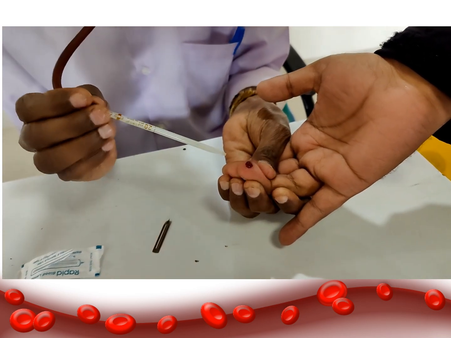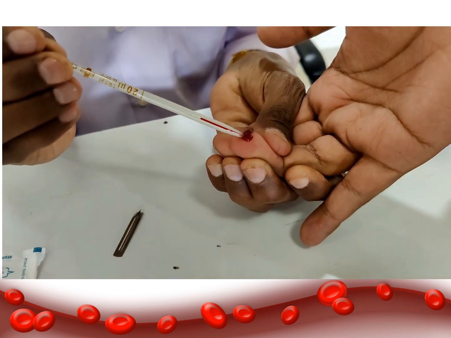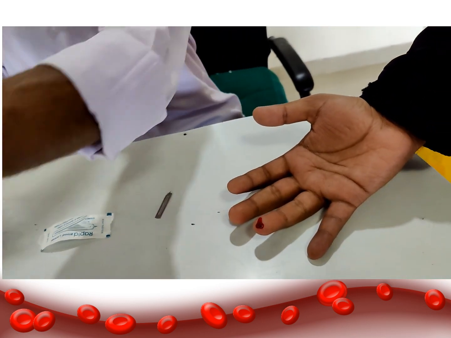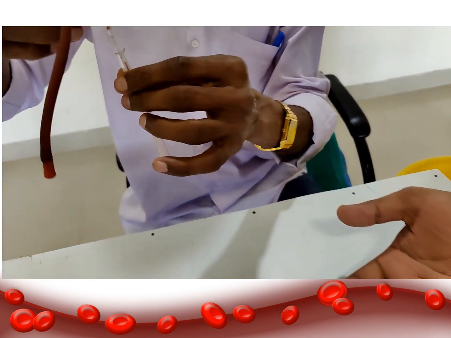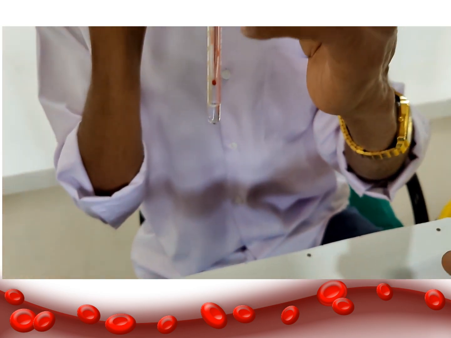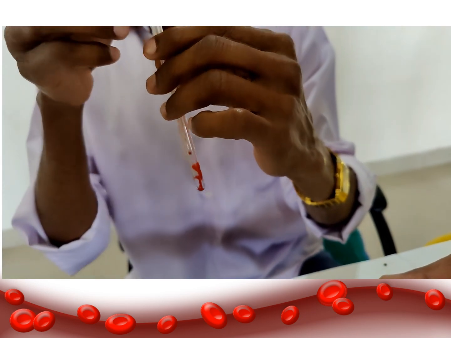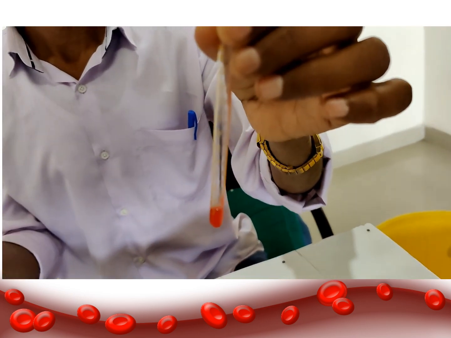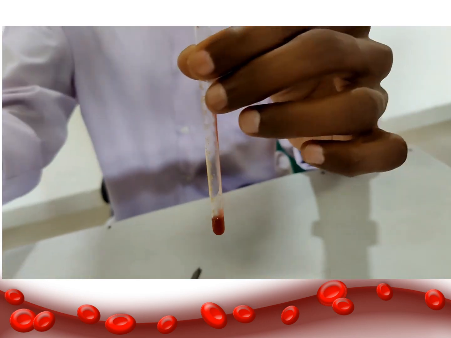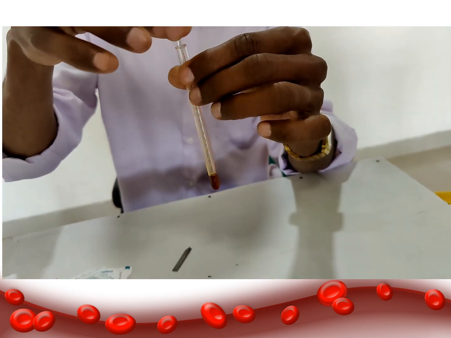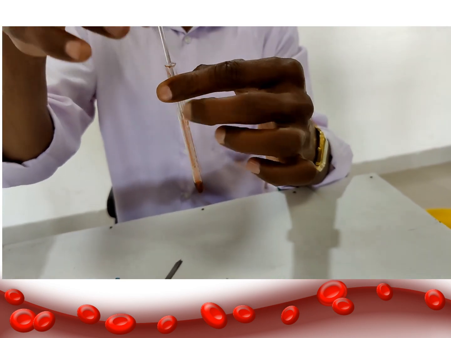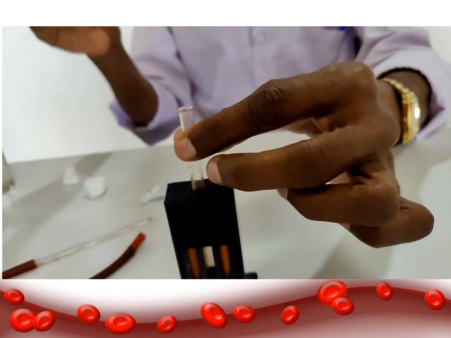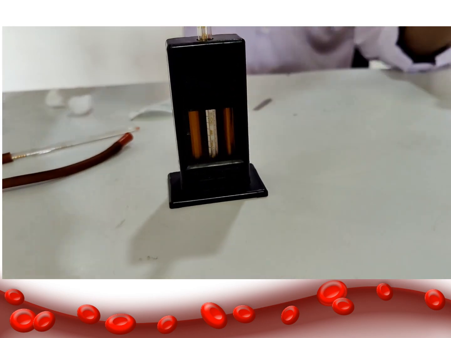Now this is a hemoglobin pipette. We have to draw the blood up to that mark. Now keep this inside the hemoglobinometer tube and drop the blood inside this tube. Now mix this solution with the stirrer, and keep it like this in the comparator box for 10 minutes.